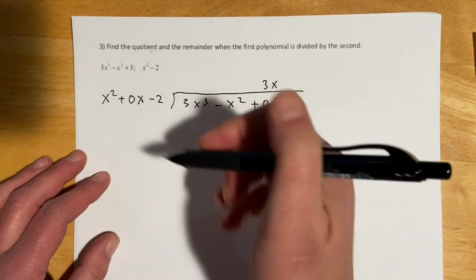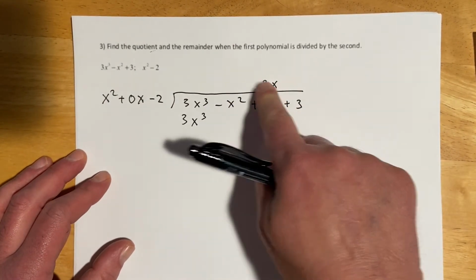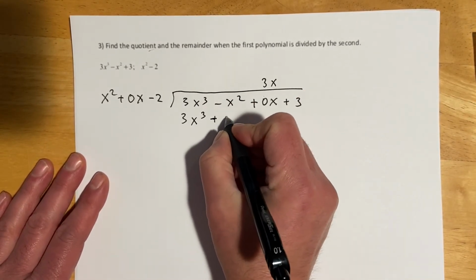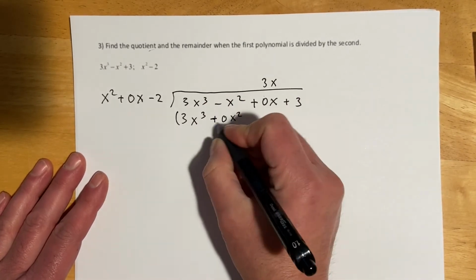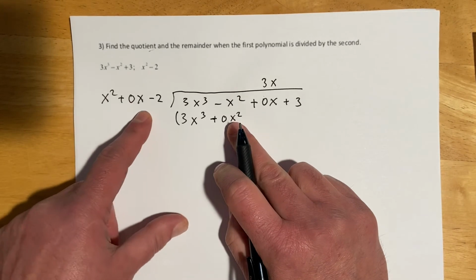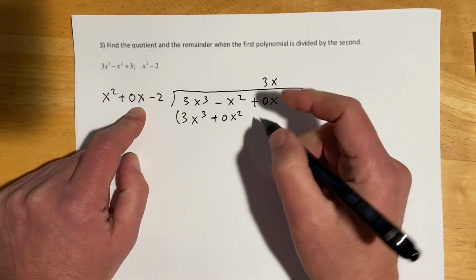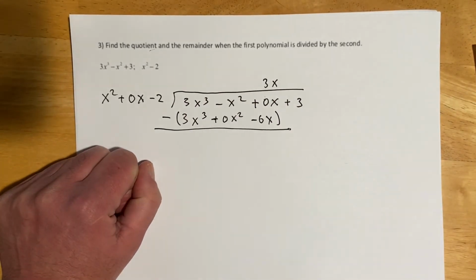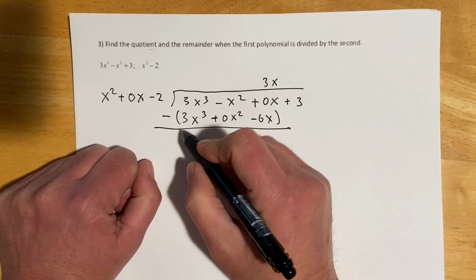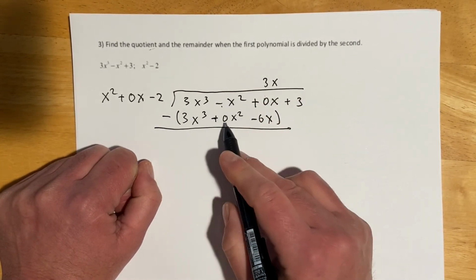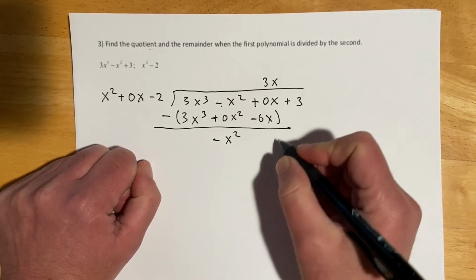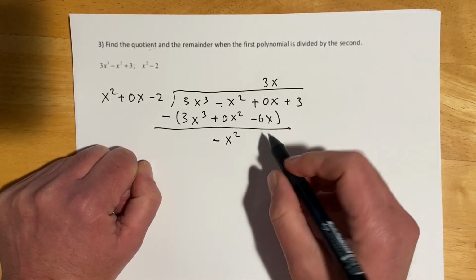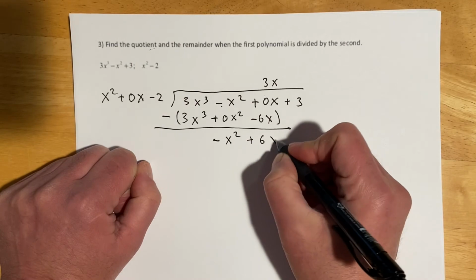So here we go, 3x times x squared is going to be 3x cubed. 3x times 0, that's nothing, so I'm going to call that plus 0x squared. You could also leave it blank, but I'm just going to emphasize where the x squared term is landing. And then 3x times that negative 2 is negative 6x. And then we're subtracting. So 3x cubed minus 3x cubed, gone. Minus x squared minus nothing, so that just is minus x squared coming down. And then 0, because we didn't have anything there, so we need the placeholder, minus negative 6 is really 0 plus 6, so that would be 6x.